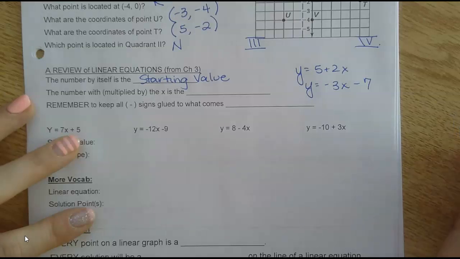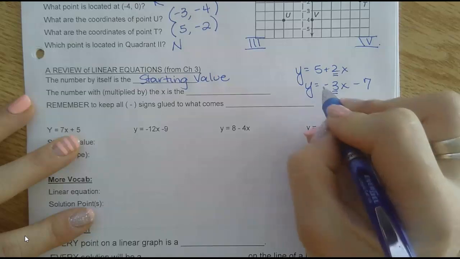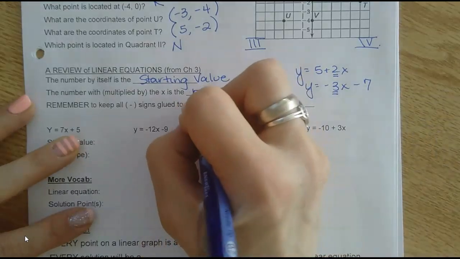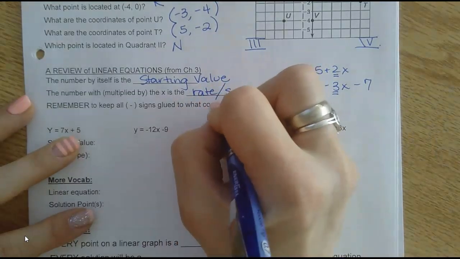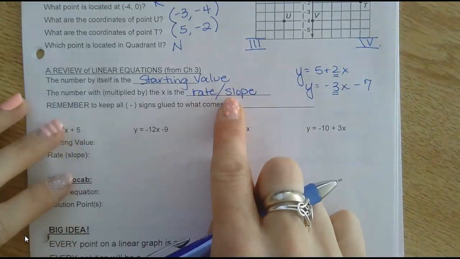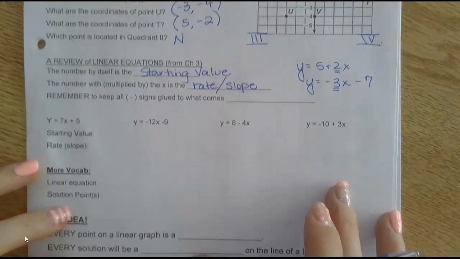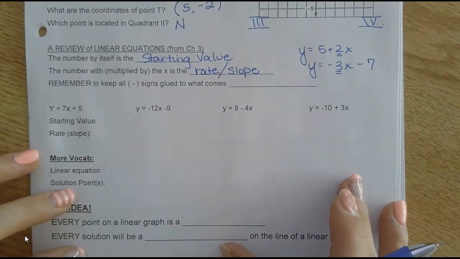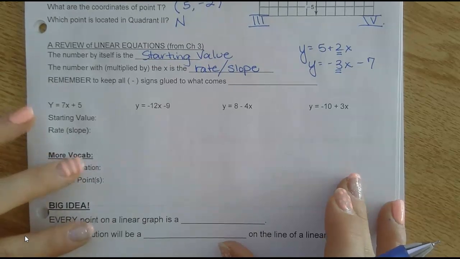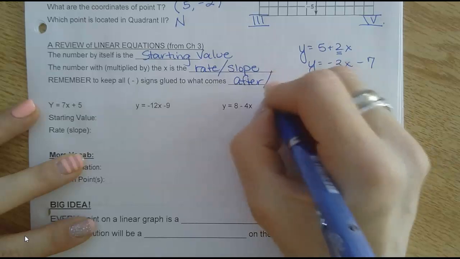And we also talked about how the number with the x, so in this example 2, or in this example the -3, is the rate or the slope. Some places also call this the constant of proportionality if it is a proportional relationship. So we saw that term as well. Remember to keep all the negative signs glued to what comes after or behind them.